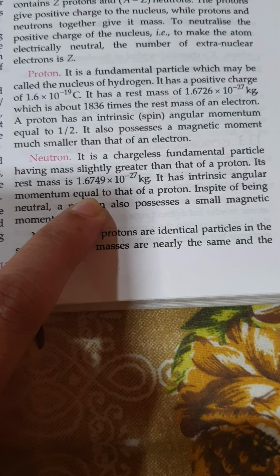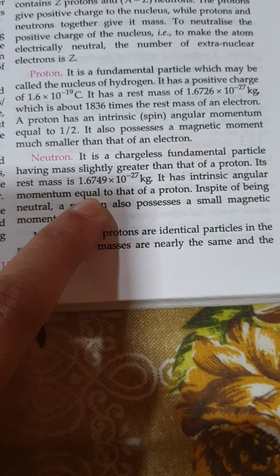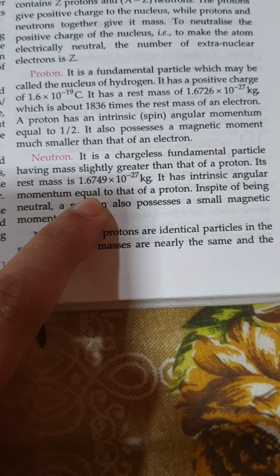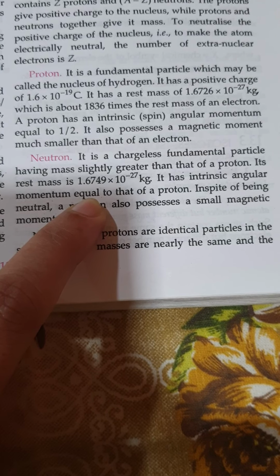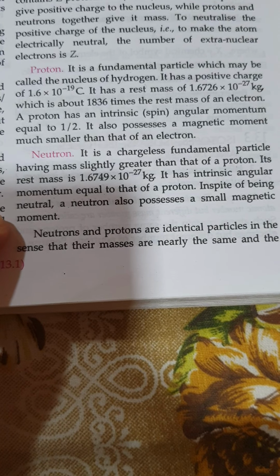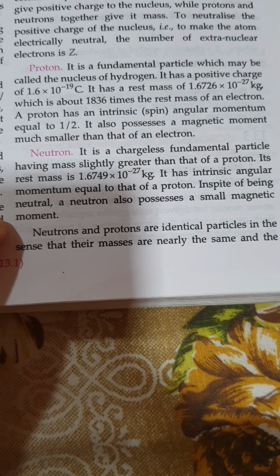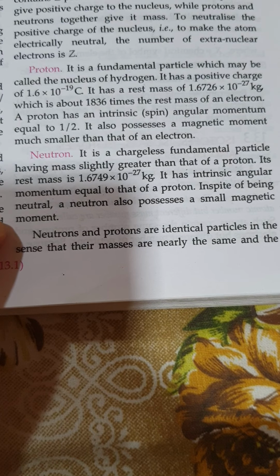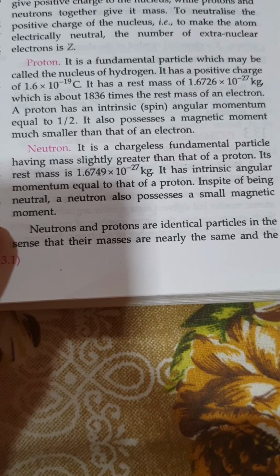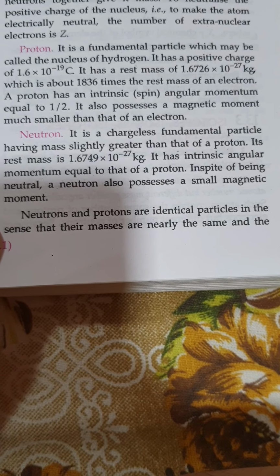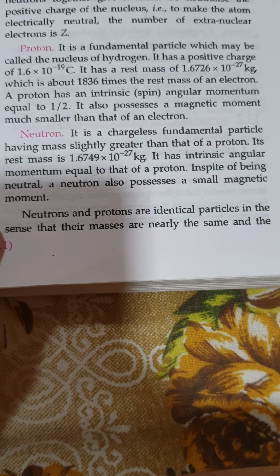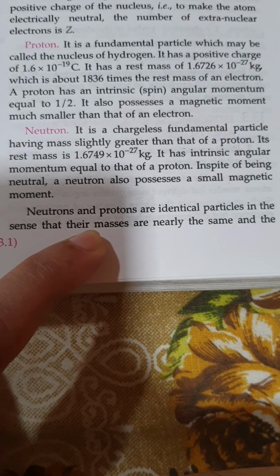It has intrinsic spin angular momentum equal to that of the proton, and it is neutral, but still it has a very little magnetic moment. So neutrons and protons are nearly considered the same because of their mass.